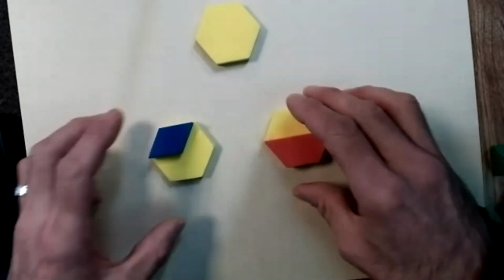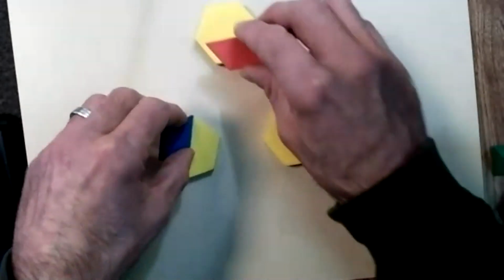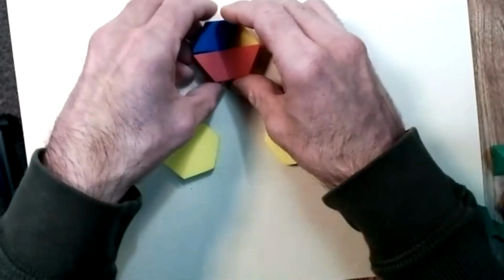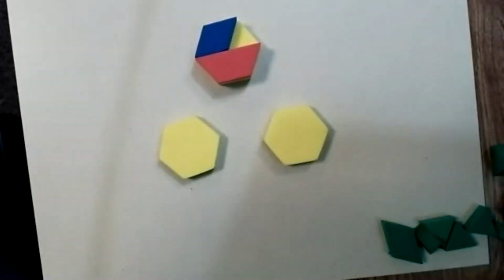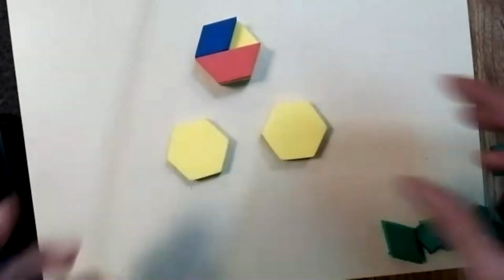What do I get when I put them together? Well, when I put them together, I get a red piece and a blue piece. No, we need a better answer than that. I get 2 pieces. Yeah, I got 2 pieces, but that's still not a good answer because they're different sizes, okay? So then we have to say, all right, well, what else can we do?